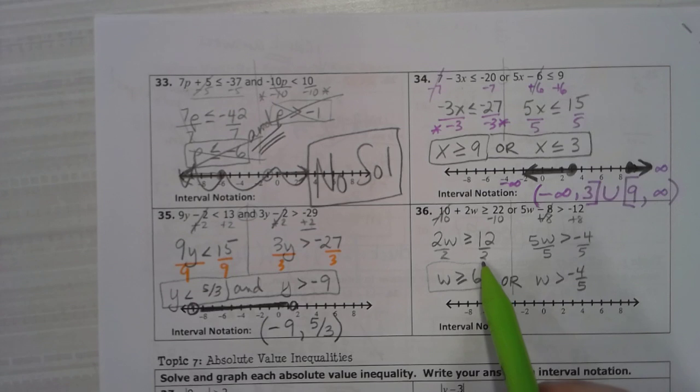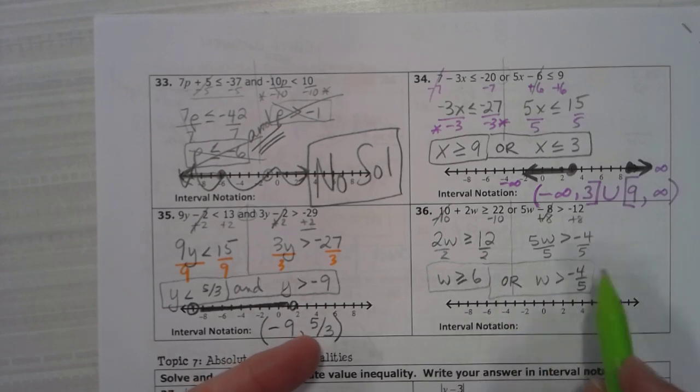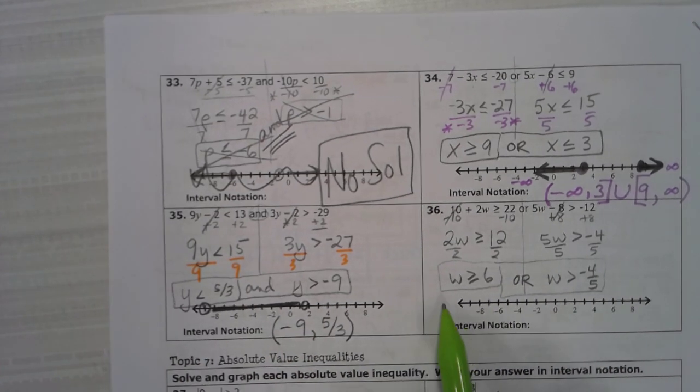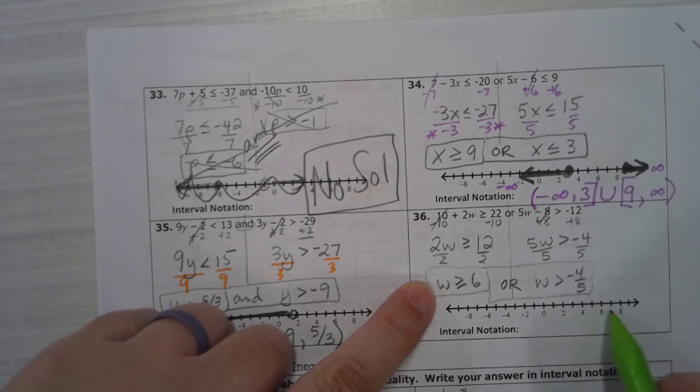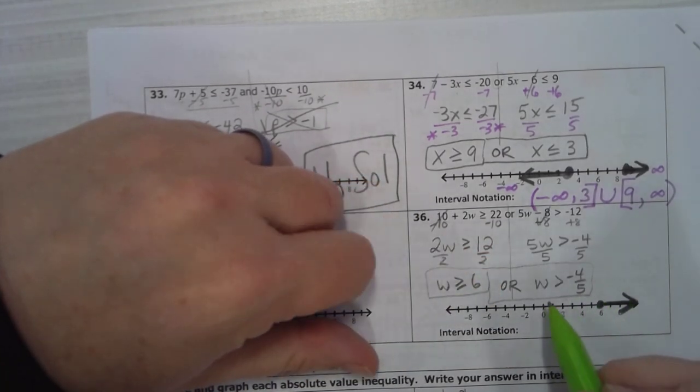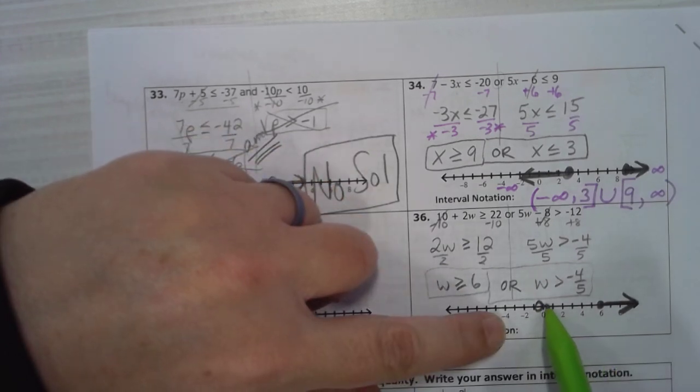Okay, so do you notice here that both of our answers are greater than? So what's going to happen is on this, our arrows are actually going to be going the same way. So I'm going to start at 6, and I'm going to put a closed circle at 6, and I'm going to shade greater, so shading towards positive infinity. Okay, and then when I come over here to this other one, -4/5 is like almost -1. So I put an open circle there, and I'm going to shade greater.